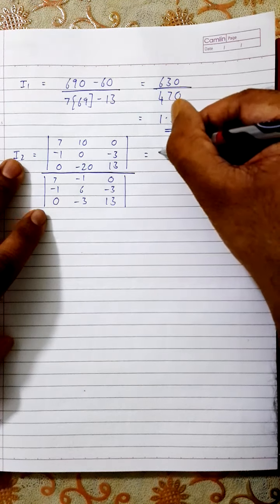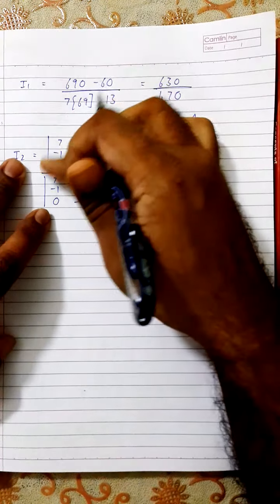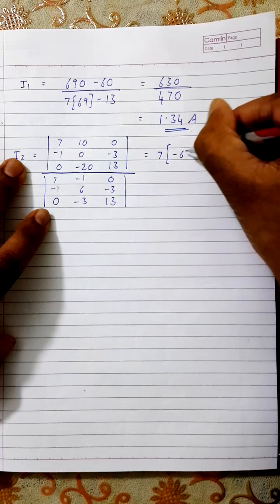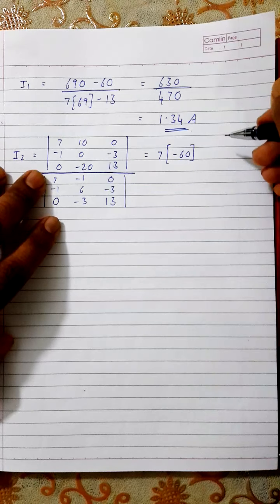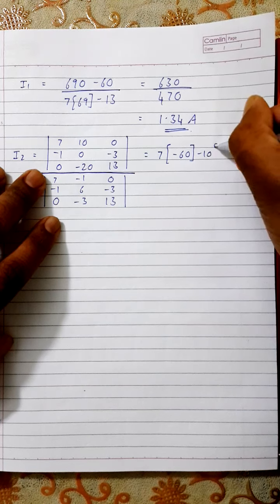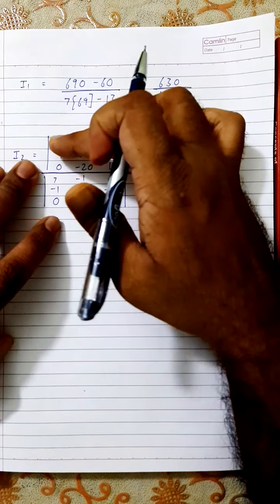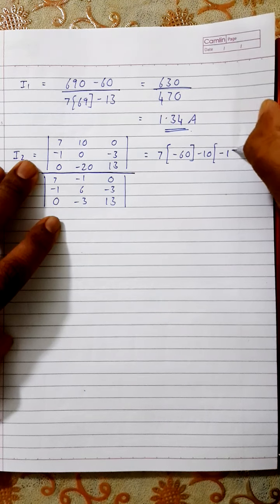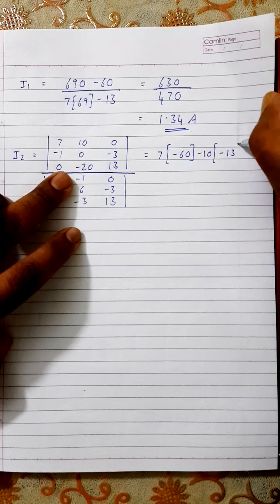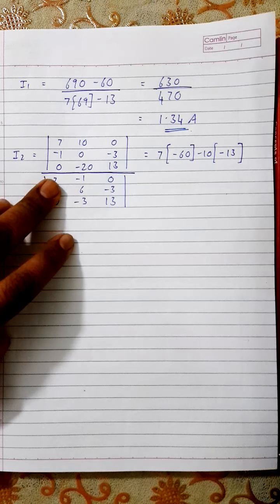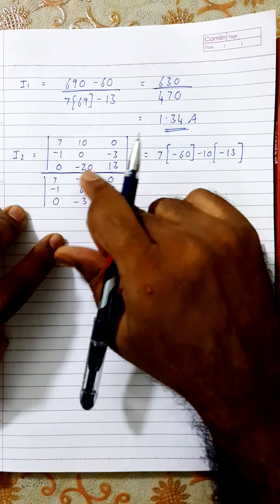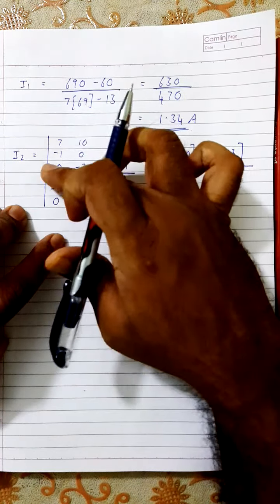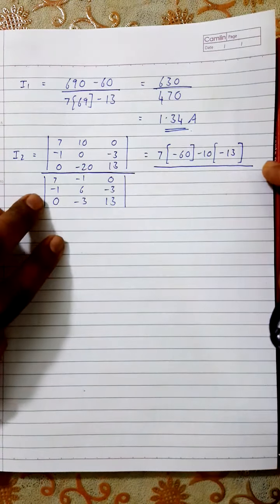So this is equal to, let me see now. Here you have 7 into 60, so it will become minus 60, and minus 10 into minus 13, which is minus 10 into minus 13. Let me check if it is correct. Okay, so it's correct. I hope it is correct.